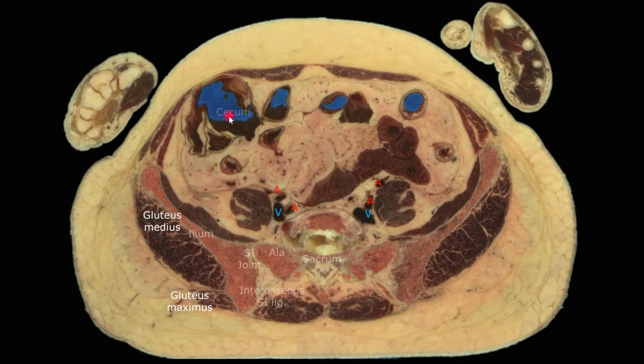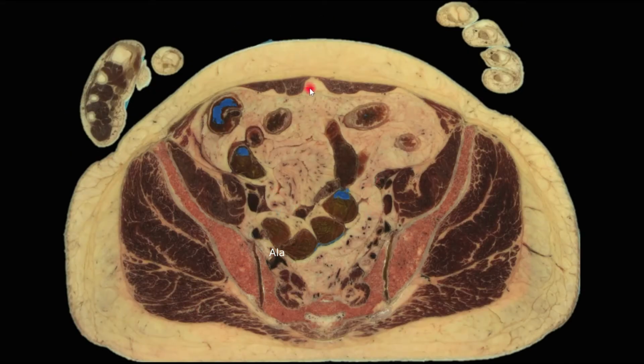If I look at the region of the cecum, I can see here that there's a trace of the appendix, no changes in the other features. Let's go down to a lower section. In the anterolateral abdominal wall, the muscles have now faded, little flesh is only left, and posteriorly we can see the three gluteal muscles by now, gluteus maximus, gluteus medius, and the gluteus minimus muscle.